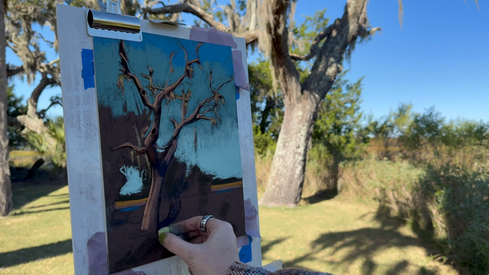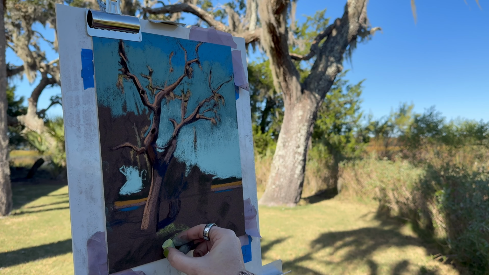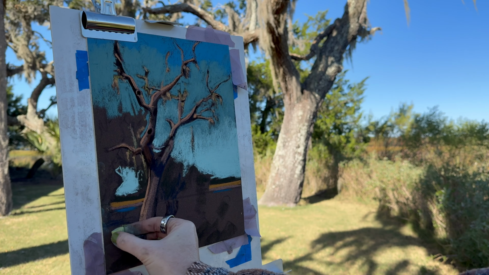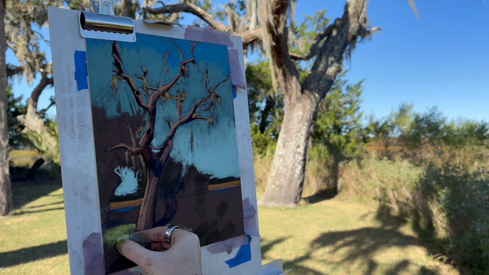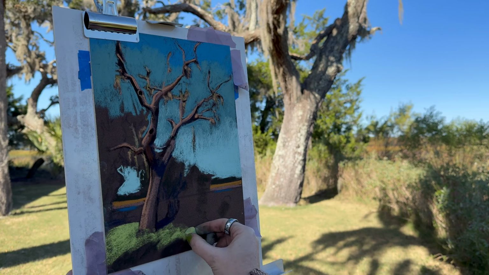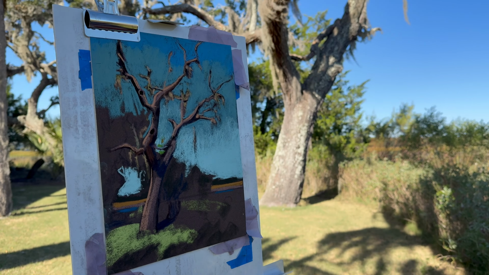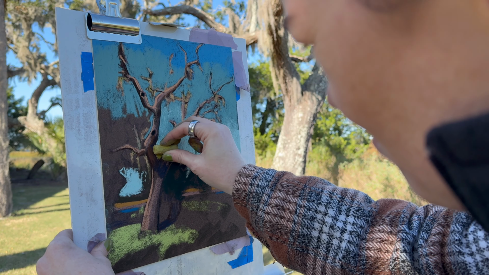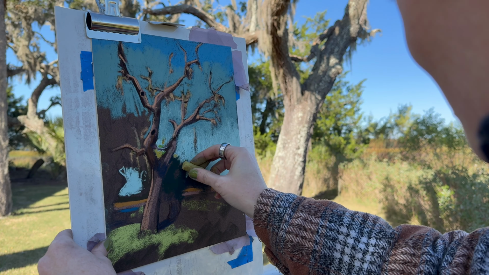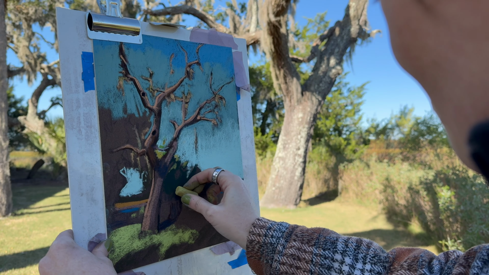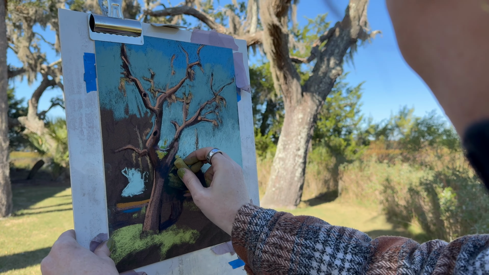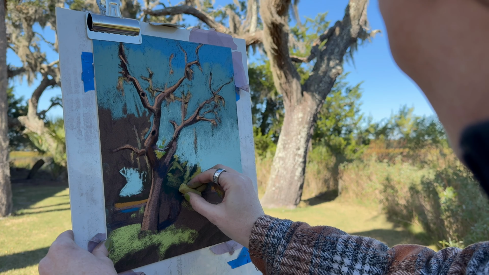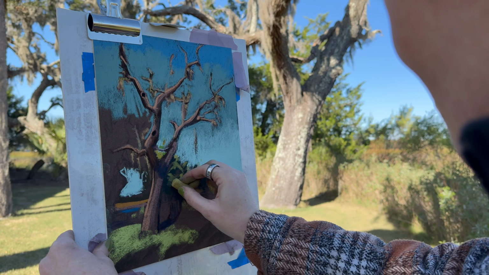Once I get the sky mapped in, I begin working on the foreground, and I always keep in mind how each mark that I make is supporting the tree. When I start working on the background, I really try and make each mark intentional and simplify as much as I can by merging shapes and values. The background is simply there to further inform the viewer about the tree.